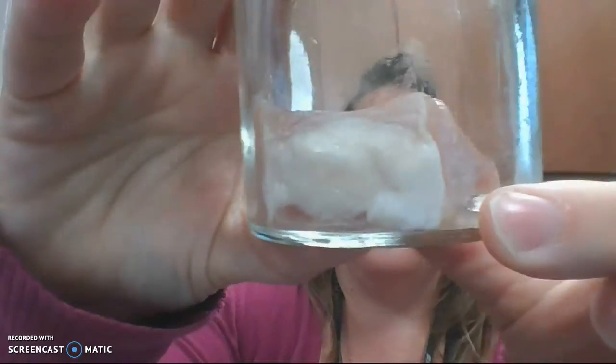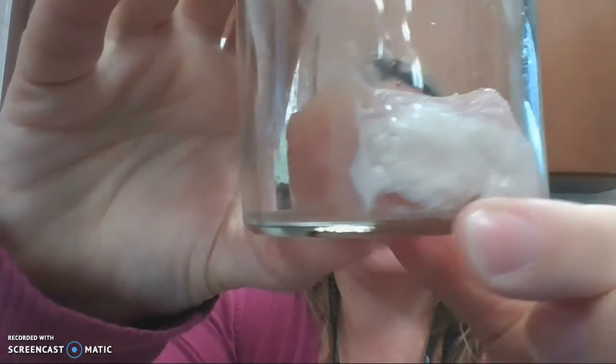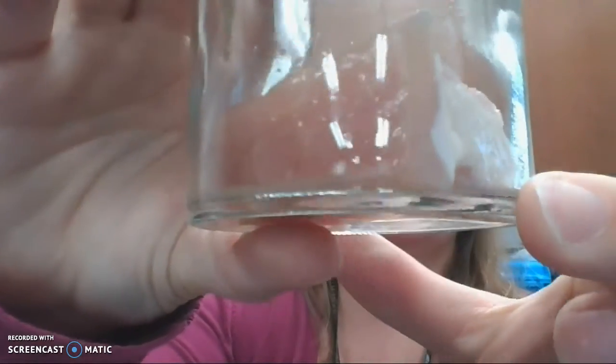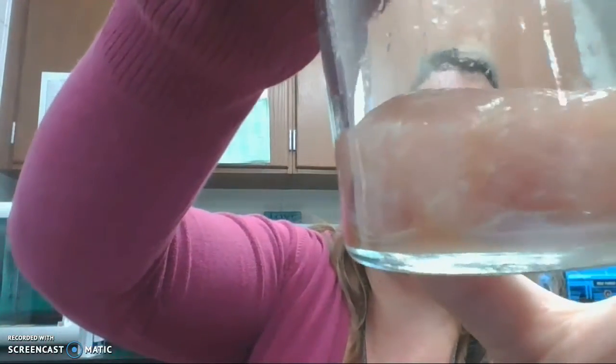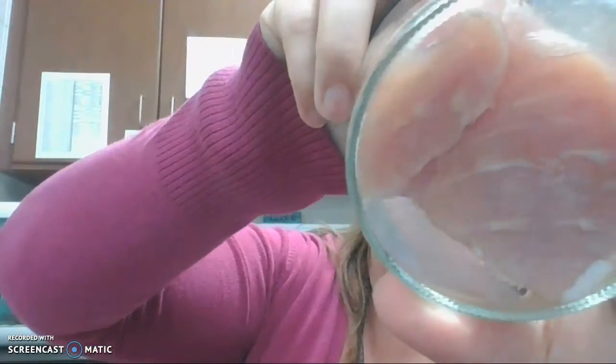And the last one is the closed jar, the sealed jar. And here you go. Here is your sealed jar observations. A little clearer today. It's not quite as, like, condensation on the sides of it. If you can't tell that in the video, it is definitely a little bit clearer today than it was yesterday. A little bit easier to see it.